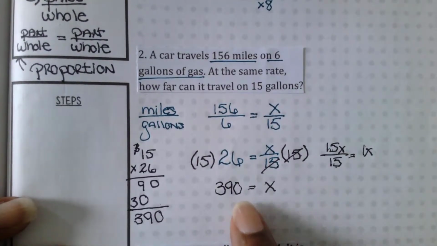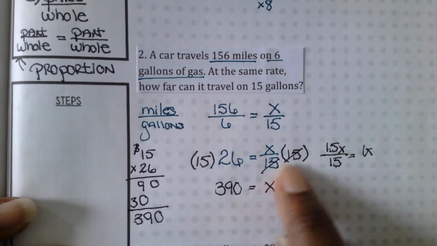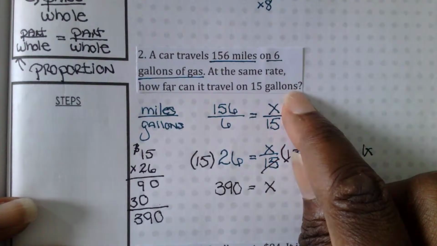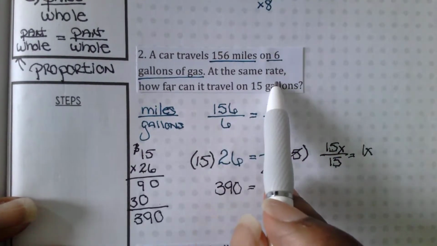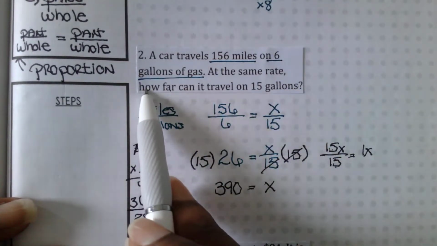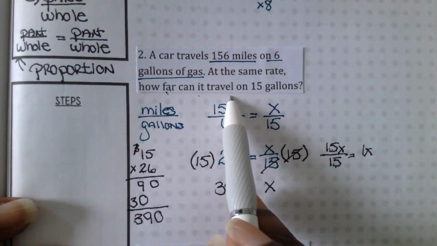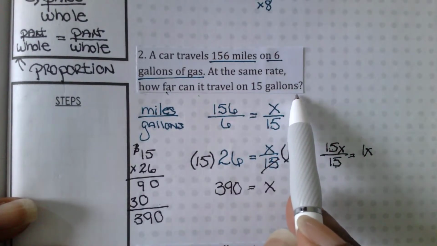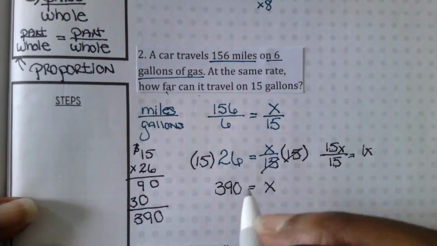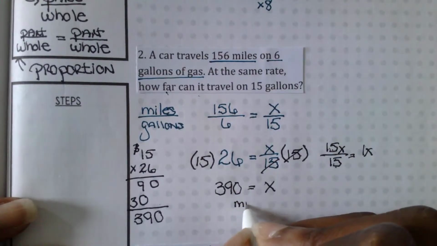But what does that mean? Well, go back to the question. It asks at the same rate, which is your equals, how far does it travel on 15 gallons? So how far is 390 miles?